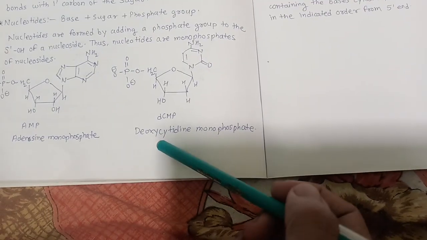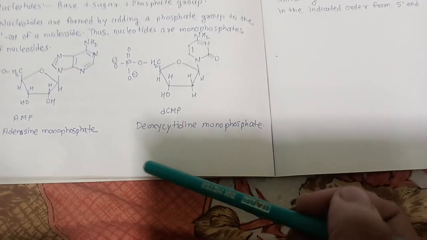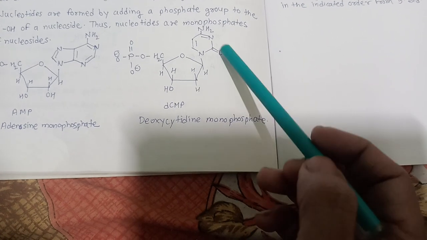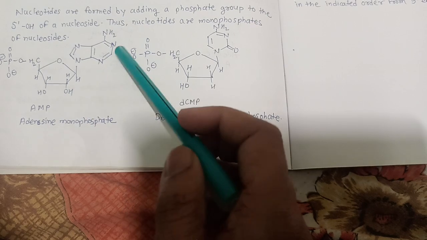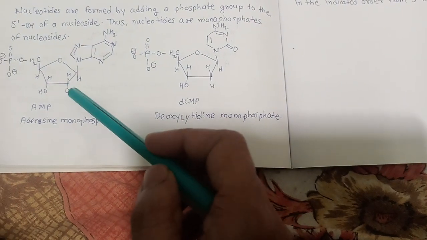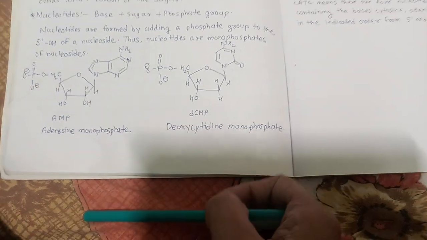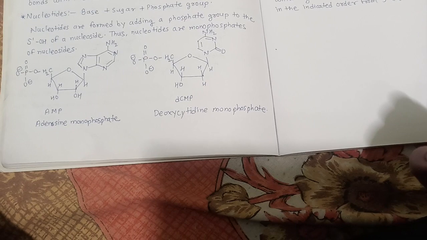And in this example, deoxycytidine monophosphate. So deoxyribose is there, cytosine is there and monophosphate is there. Here adenosine, then this is ribose, so therefore it is not mentioned, and monophosphate is there. Likewise we have to name these nucleotides.